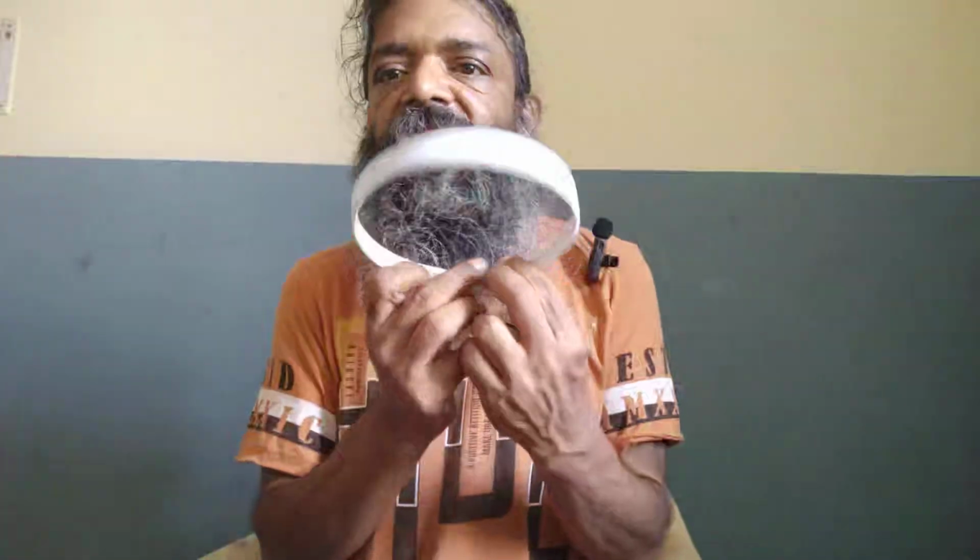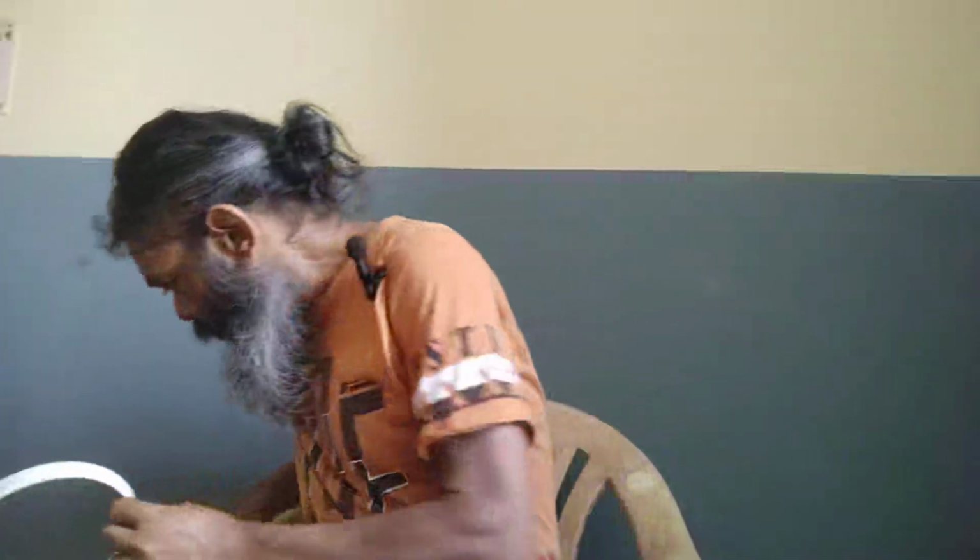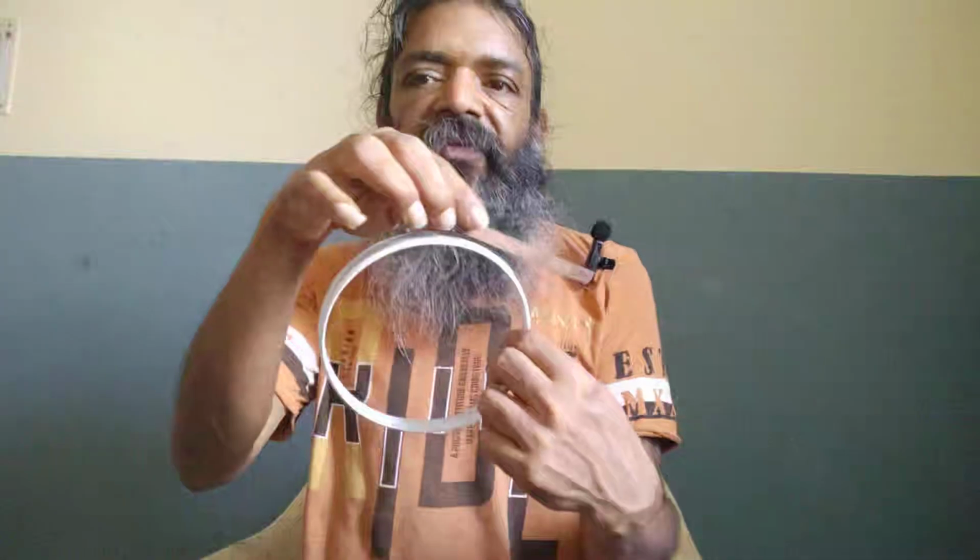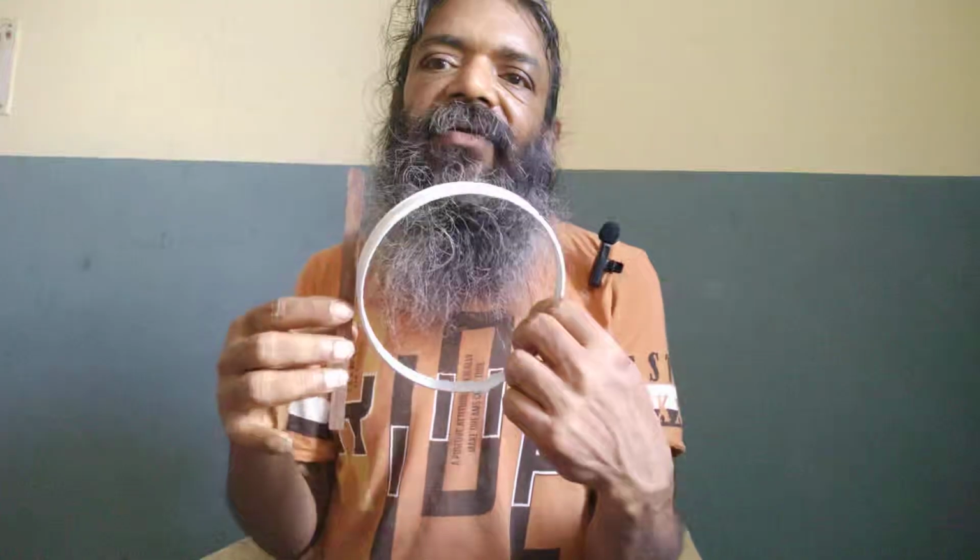Now if you remember 2D, instead of a sphere I had a circle, so the velocity vector was changing like this.